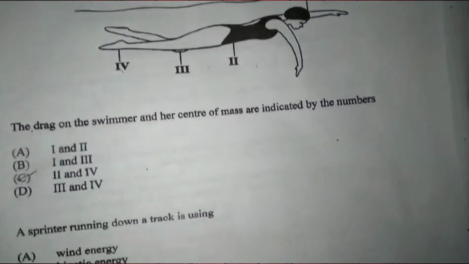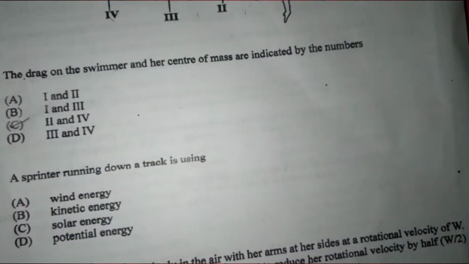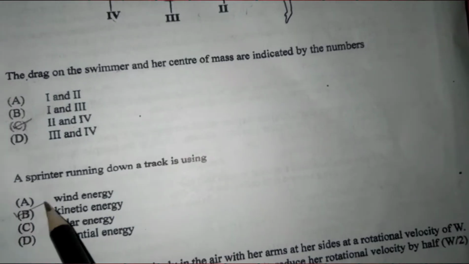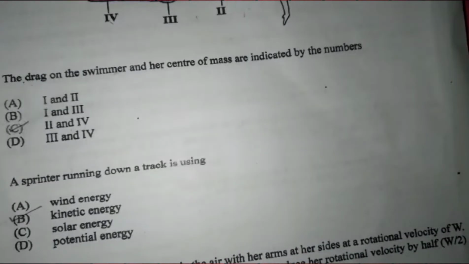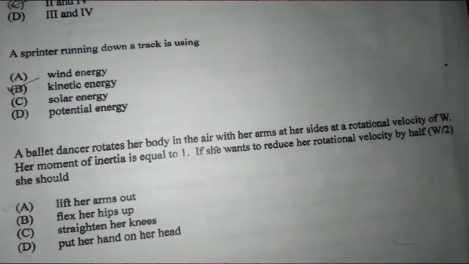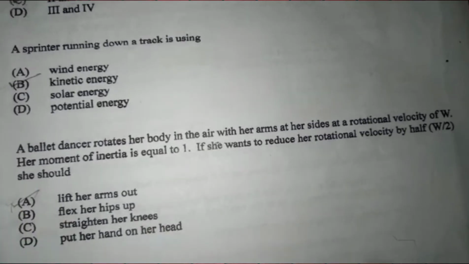Right, number 3. A sprinter running down a track is using, the answer here is B. Question 4. A ballet dancer rotates her body in the air with her arms at her sides at a rotational velocity of W. Her moment of inertia is equal to 1. If she wants to reduce her rotational velocity by half, she should, and the answer here is A.